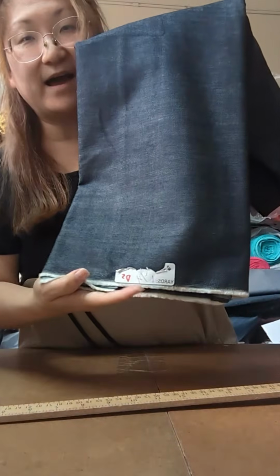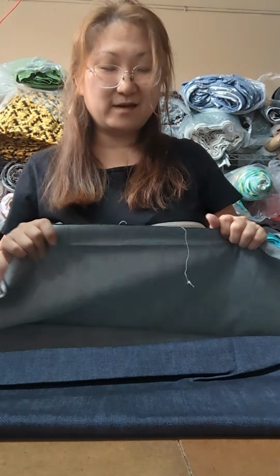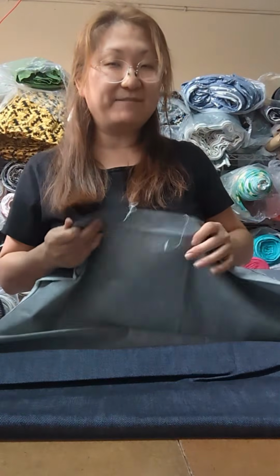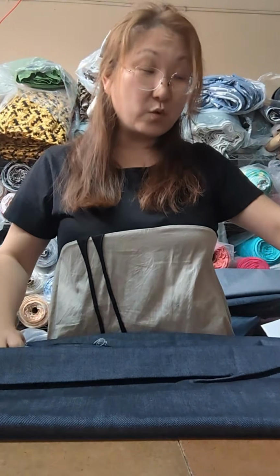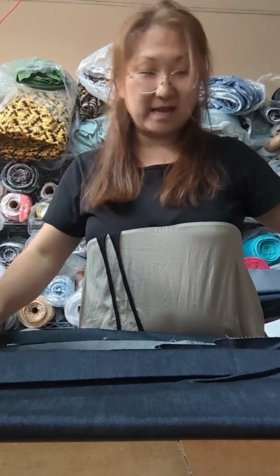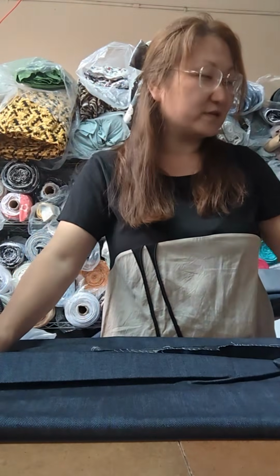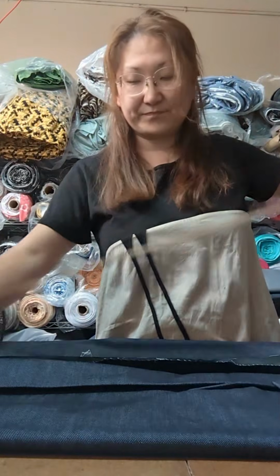And D5. This one I feel a little soft. I feel it might stretch. Ah, no, it doesn't stretch, but it has a little bit softer hand, so it would actually be comfortable to wear. This is nice. This feels like chambray, that kind of feel. So let's check the width of fabric.